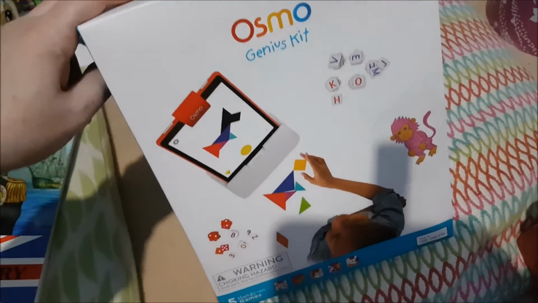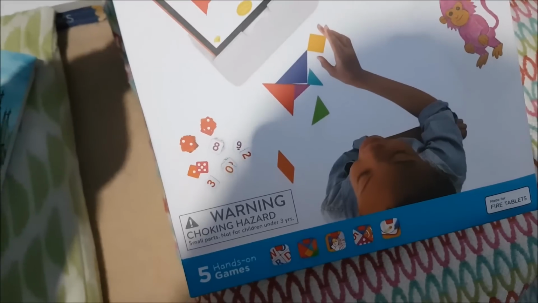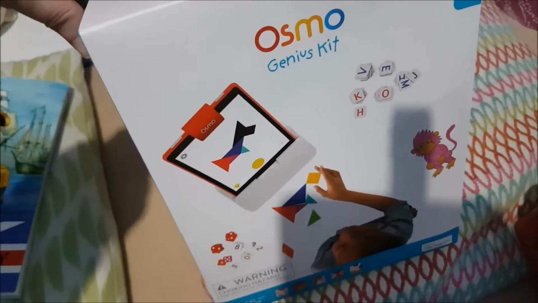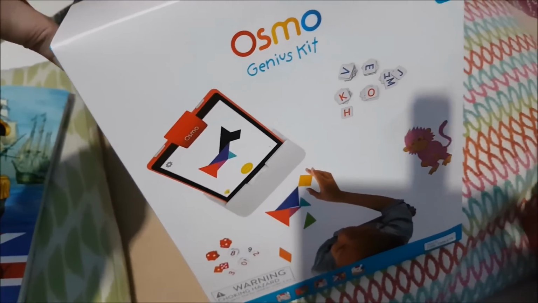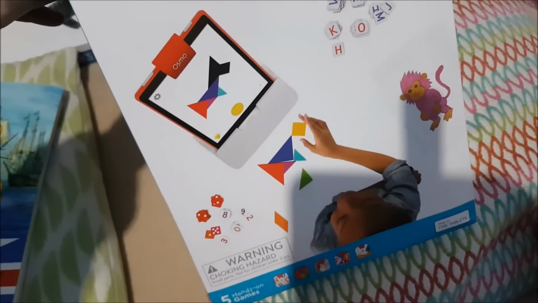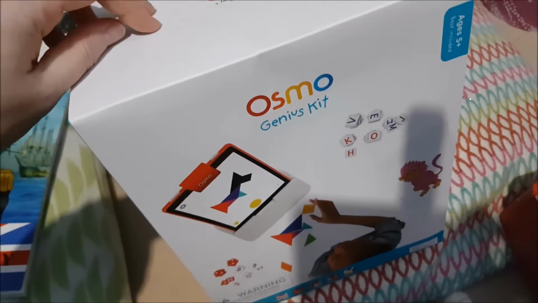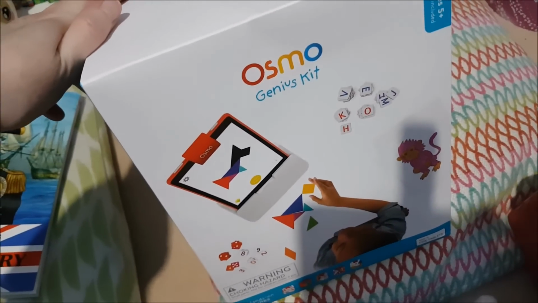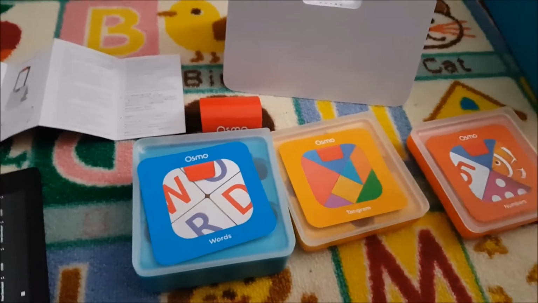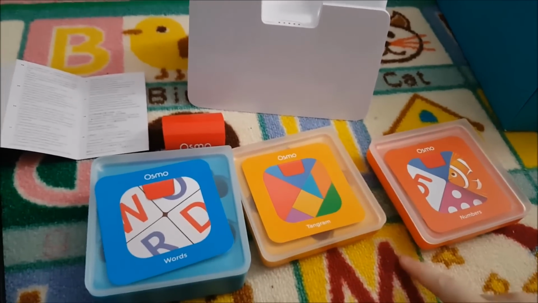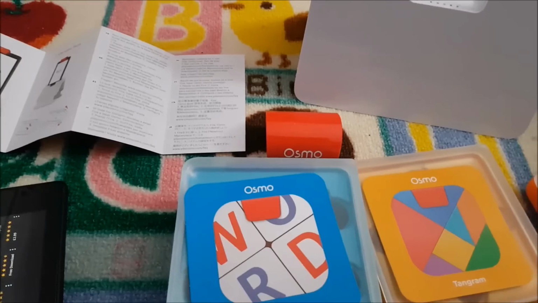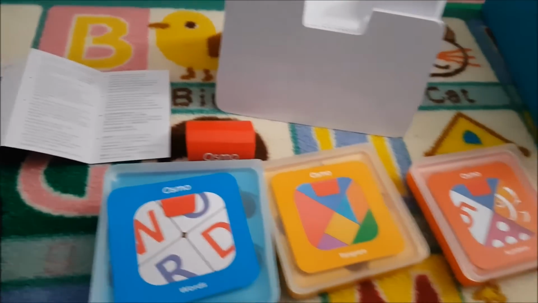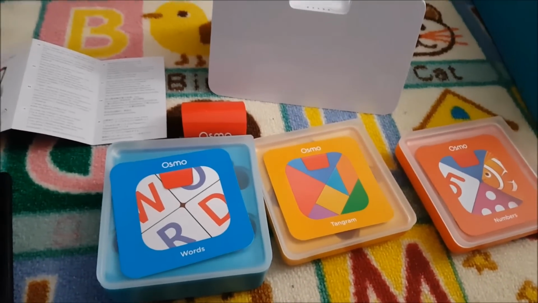They do lots of different games, so the Genius Kit comes with 5 already, and it comes with all these pieces, and that's why I wanted the Genius Kit as opposed to just getting the base and one game. I think this is better value for money to start off with, but then they've got a few different games to go with it, so I'm really excited for us to have this year. Got it out of the box. So with this one comes words, tangrams and numbers. You get the base and then the little thing that you clip on top of your device. So yeah, it looks really exciting. I'm just downloading all the games for her.